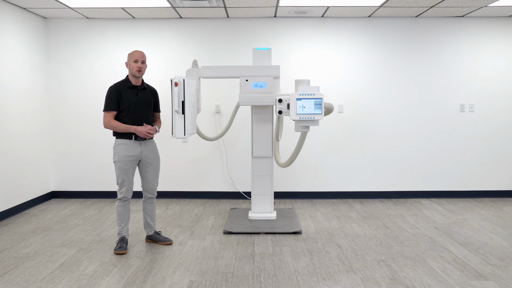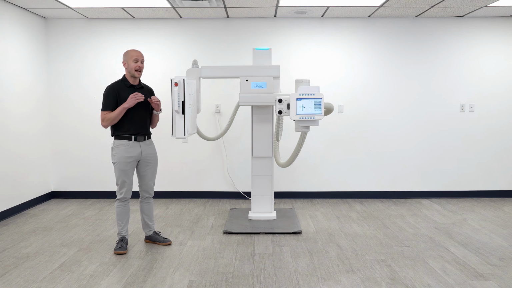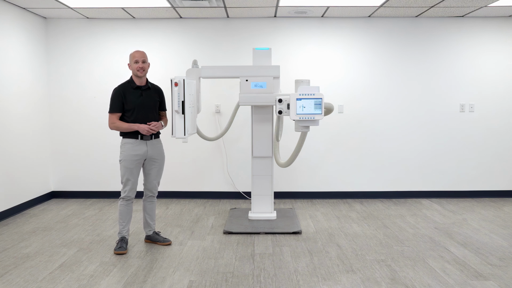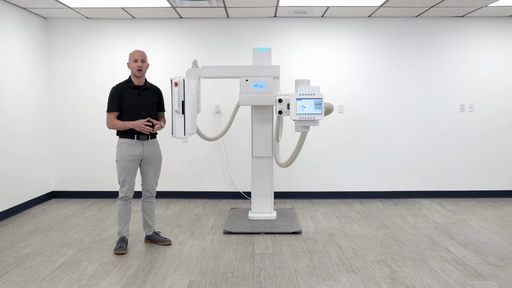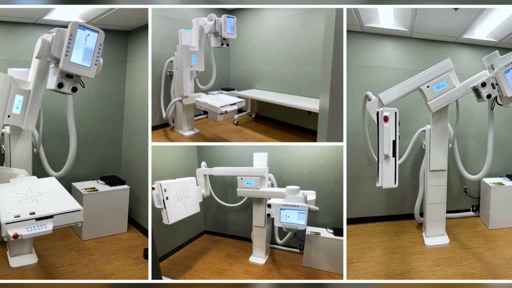The Acuity UDR was developed for all radiography applications. Whether it's a high throughput orthopedic office, an imaging center, or even a hospital, this system can do it all. With its compact form and small footprint, the UDR is perfect for locations that need advanced functionality in small spaces.